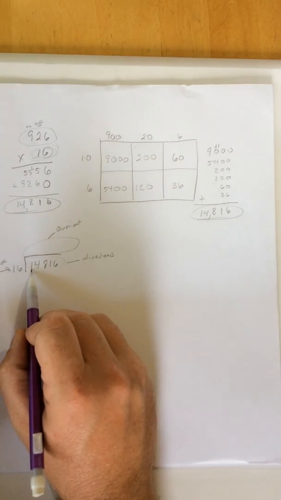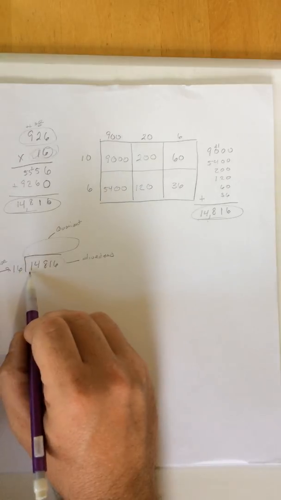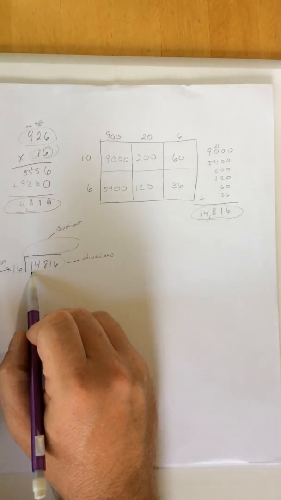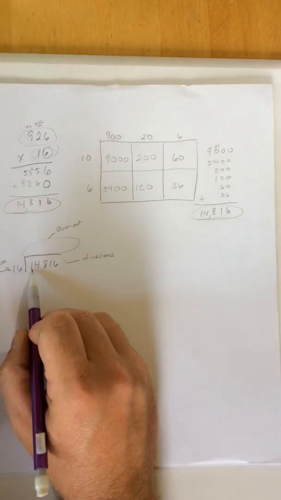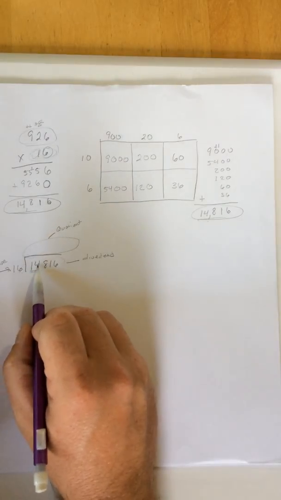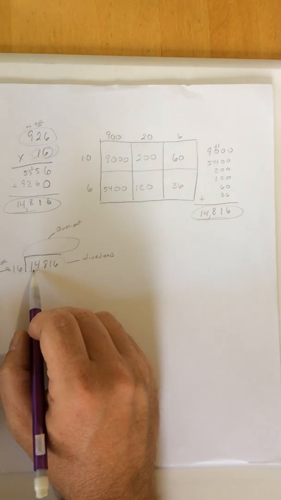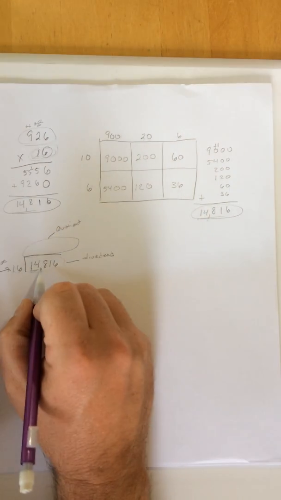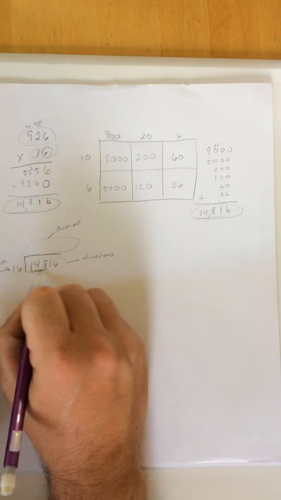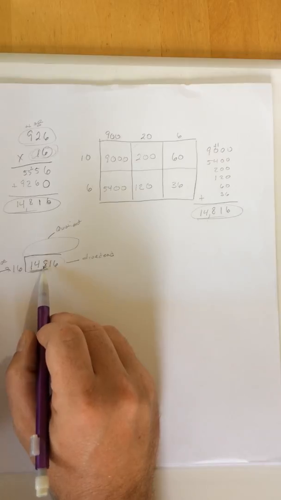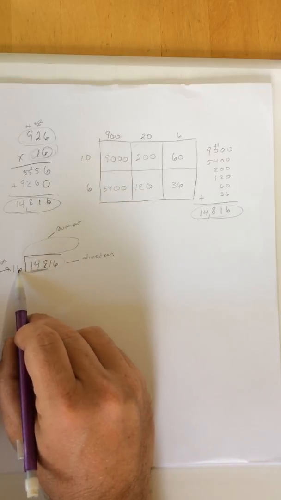My 1 is smaller than my divisor, so I cannot break that down any farther. That is not going to be able to happen. So I'm going to go to my next one. I'm going to look at 14. Well, 14 is still smaller than 16, so it's not going to be divisible. So now I'm going to come over to my third number. Now I'm looking at the number 148, and I'm looking to divide it by 16.